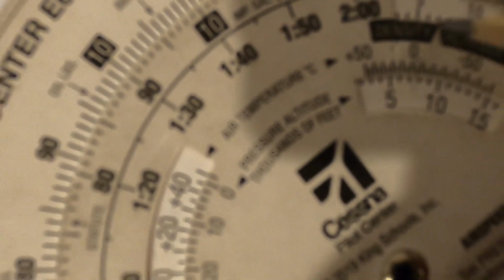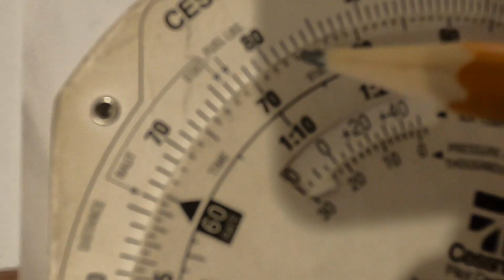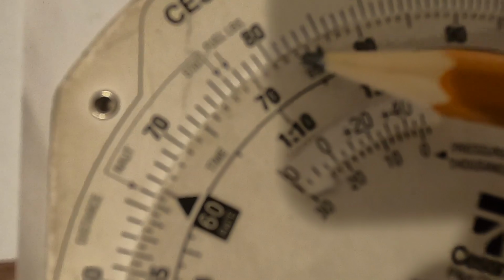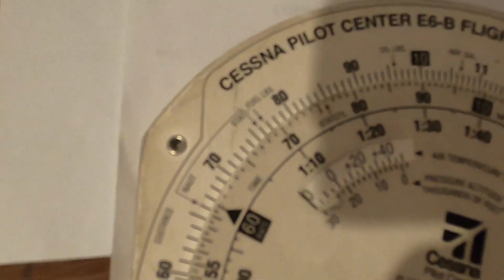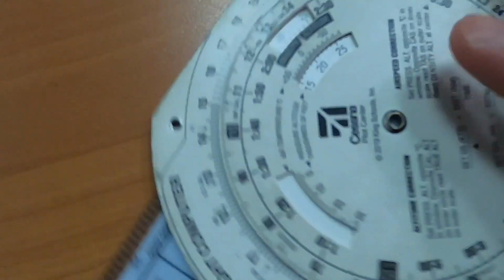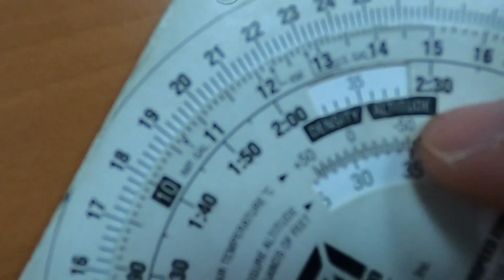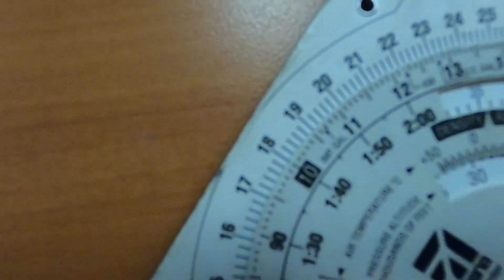So now that's set, we're going to go out to the outer ring and look for where it says 74. So inner ring, I mean. So there's 74 knots right there. Going out, we have a true airspeed of 82 knots. And in here, you've got to pay attention to temperature because it goes positive on this side, negative on this side. So oftentimes students will line that up backwards and get a really interesting answer.